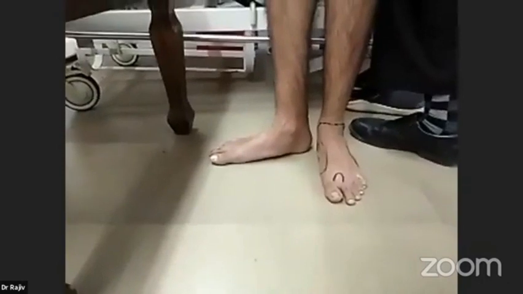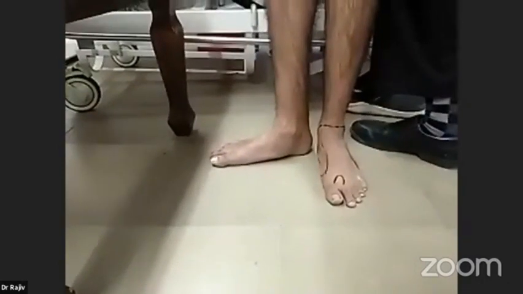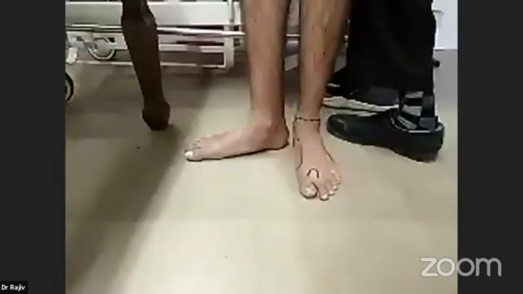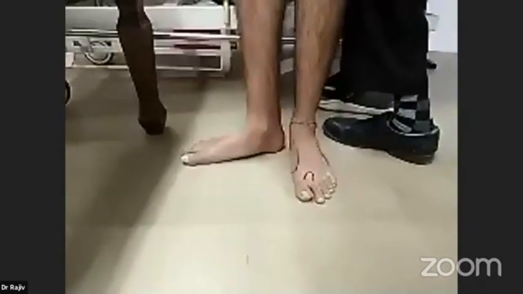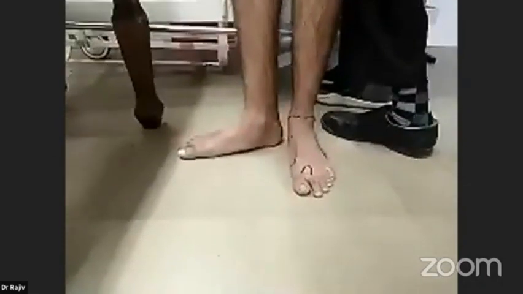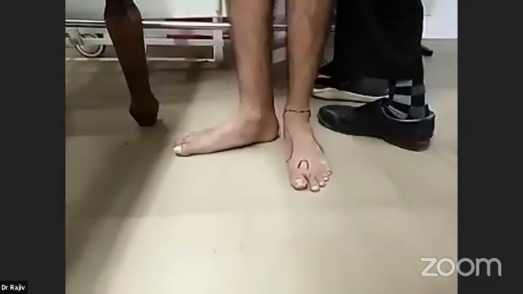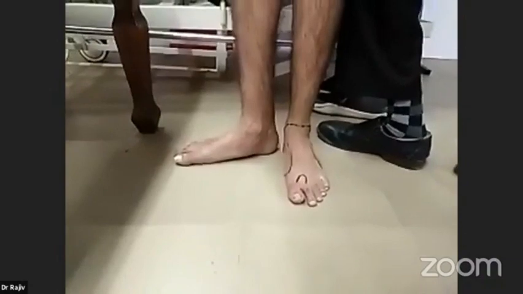Standing evaluation forms a very important part of the examination, and this is the evaluation which most of us miss. And if we miss it, then we miss arch abnormalities like pes cavus, pes planus, or some deformation on standing. Could you please sit down?